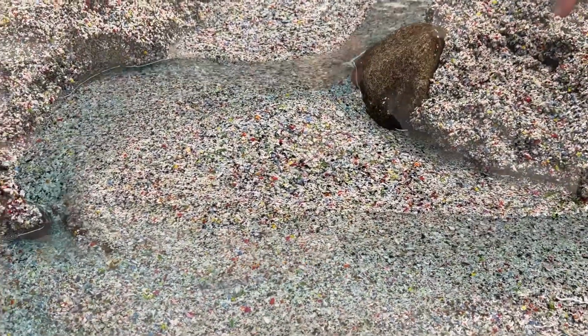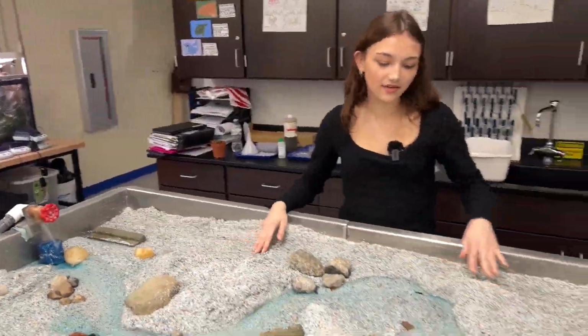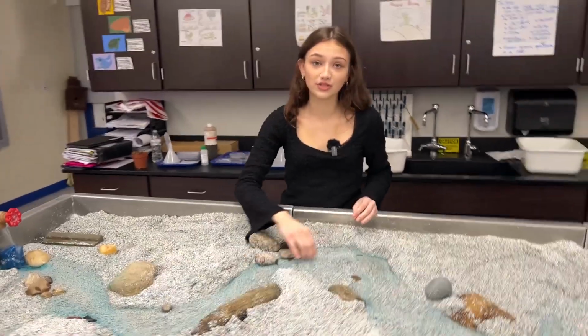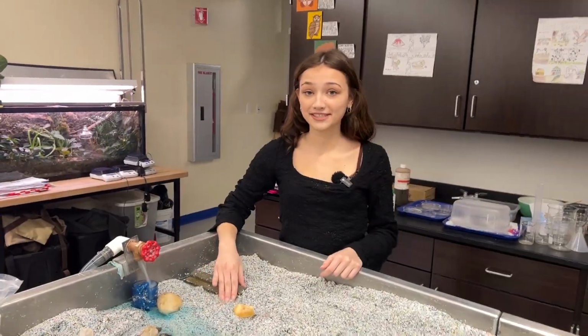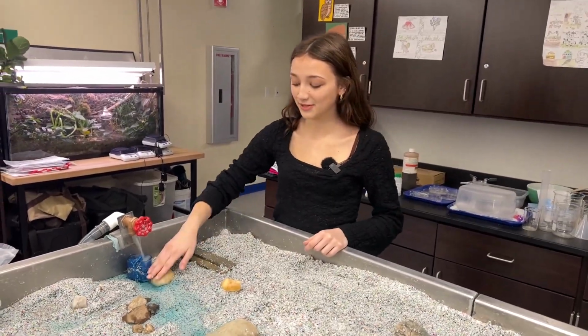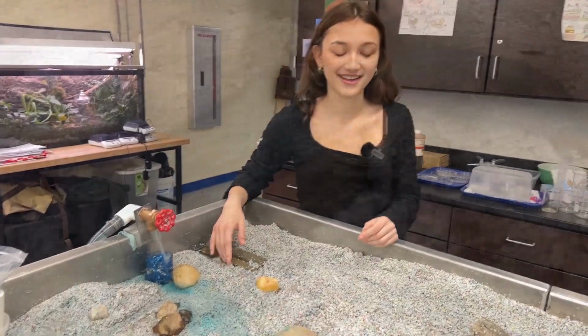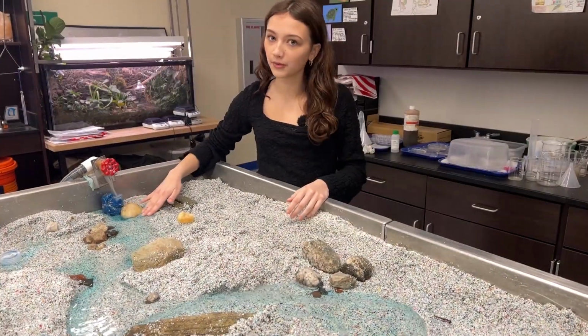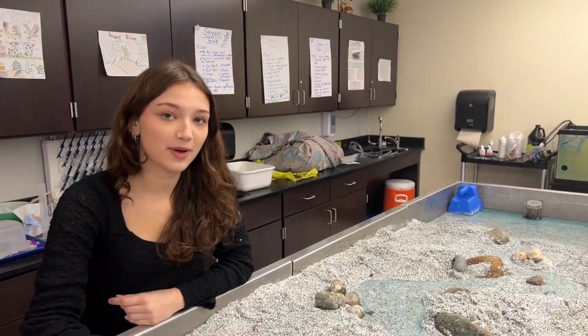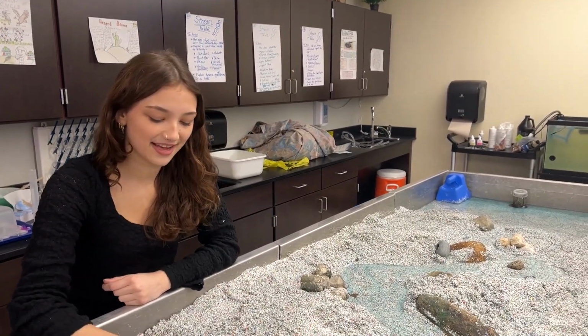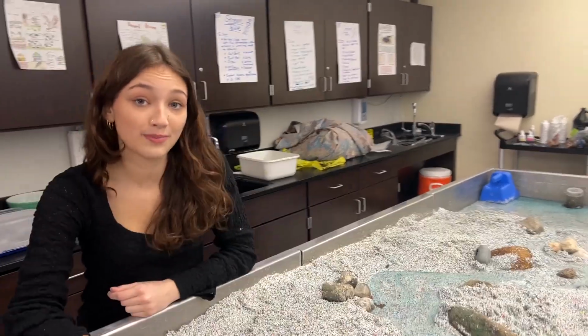Our stream table is on a slant, but the meanders slow the stream down. Another thing we can demonstrate with the stream table is the deepest parts of the water, which are called thalwegs. The deepest parts of the water are the coolest, and a high fish population would mean that we have a high macroinvertebrate population.